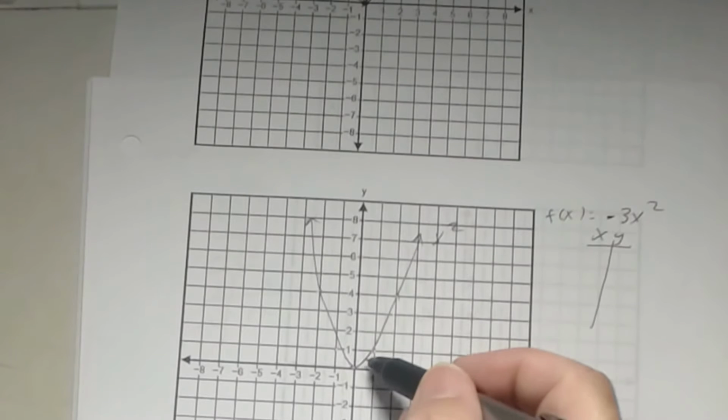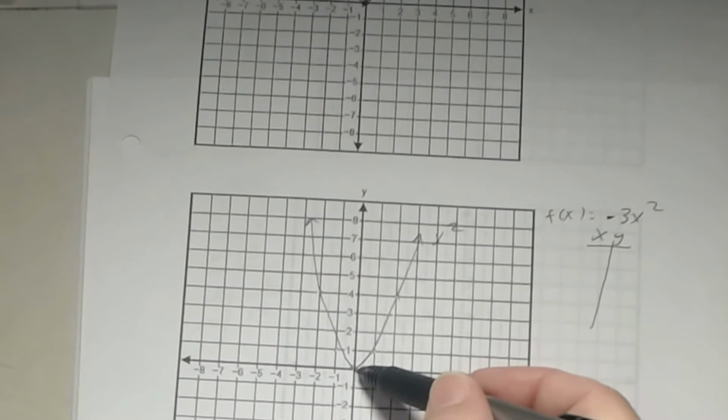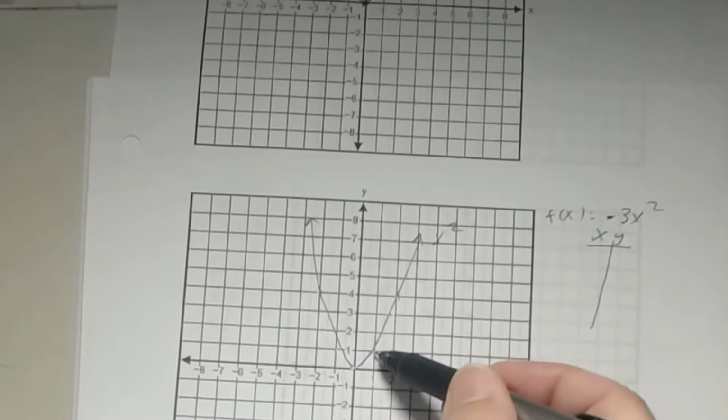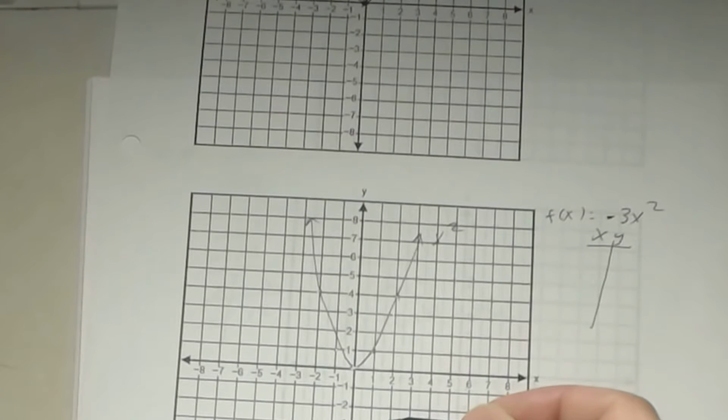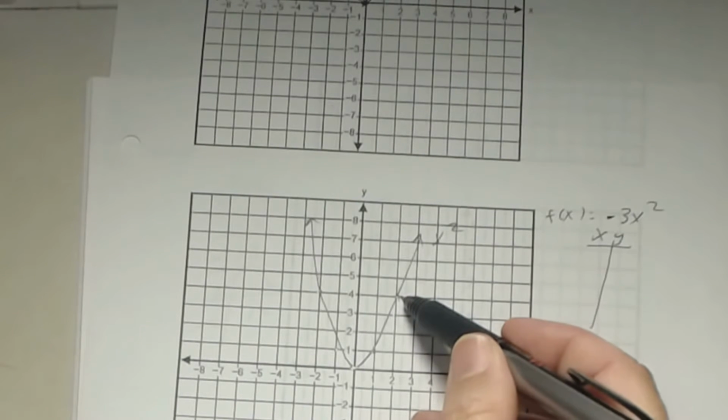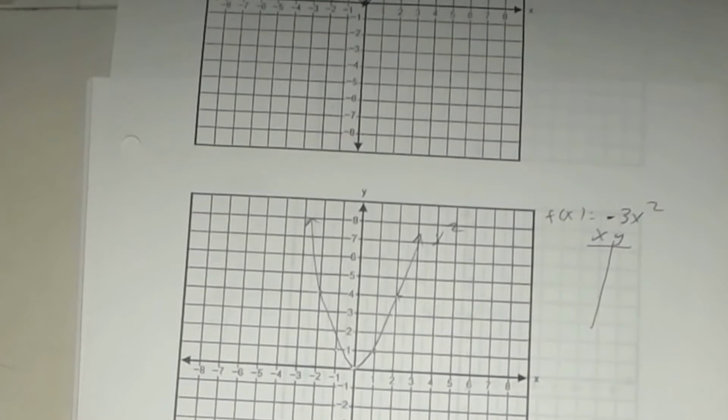So this y value right here is what? 0. That's your origin, that's your vertex. And 0 times negative 3 is still what? 0. This y value is what? 1. But my y value is 1 times negative 3, which is negative 3. This y value is what? 4. 4 times negative 3 is negative 12. So it's way down here somewhere.